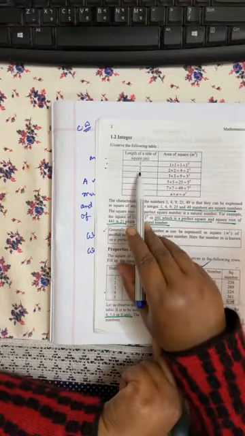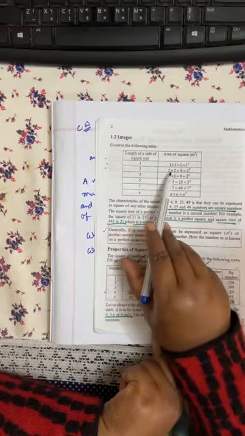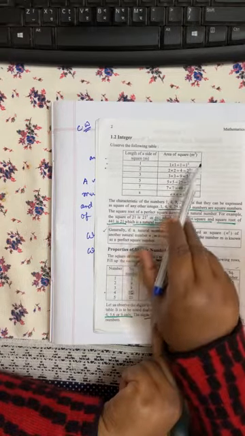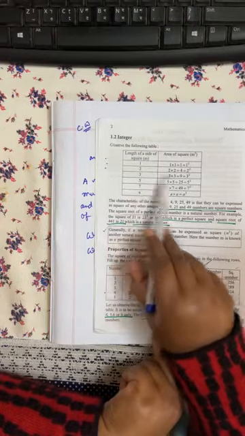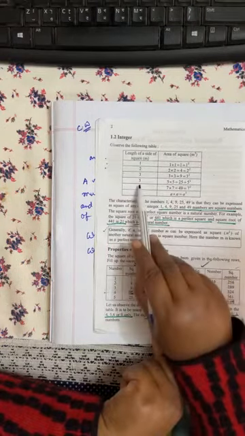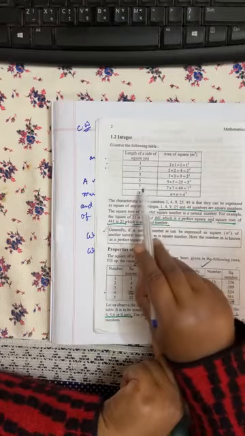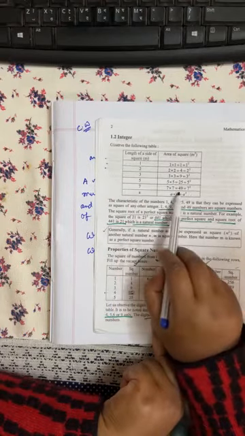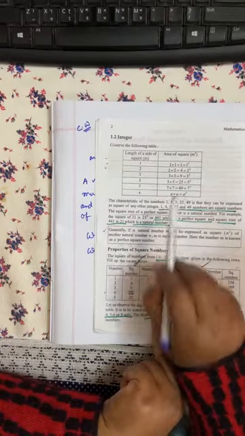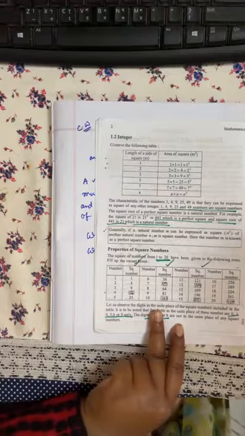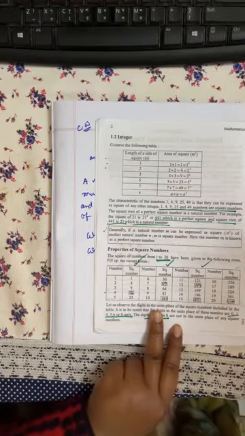If the length of each side is 2, then area will be 2 square meter. If the length of each side is 3, then the area will be 3 square. For 5, it will be 5 square. For 7, it will be 7 square, that is 49. If it is A, then it will be A square. Have you understood? তোমরা এটা বুঝেছো? Have you understood? Jannat?